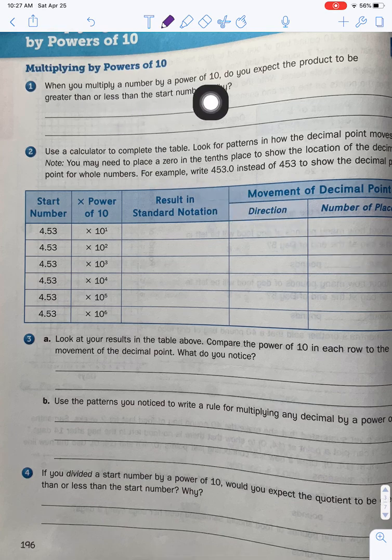If we multiply a number by a power of 10, usually when we multiply, the number increases. So we are going to say, do you expect the product to be greater than or less than the start number? Let's just write greater than. And why?